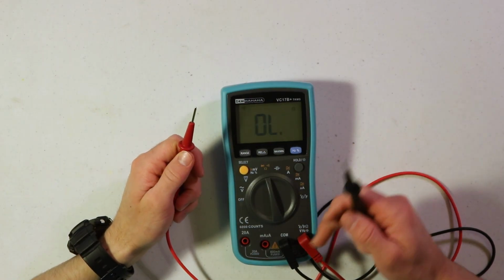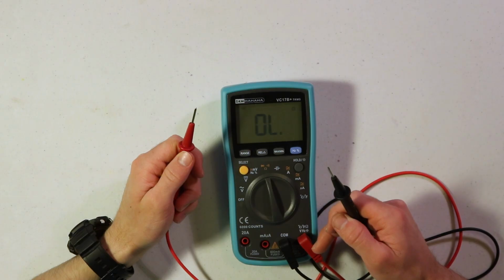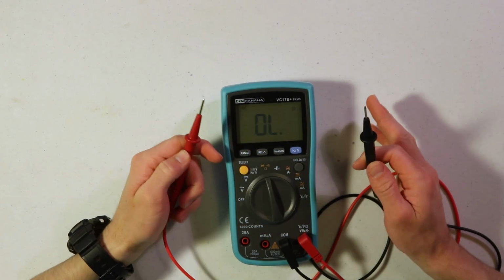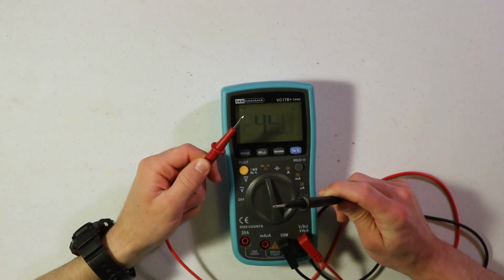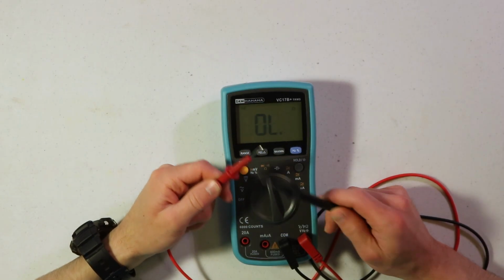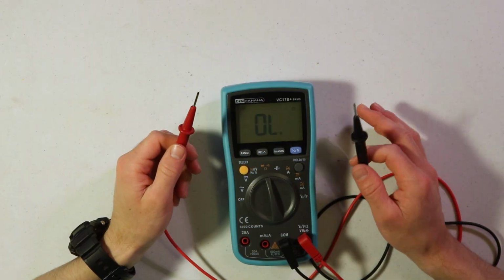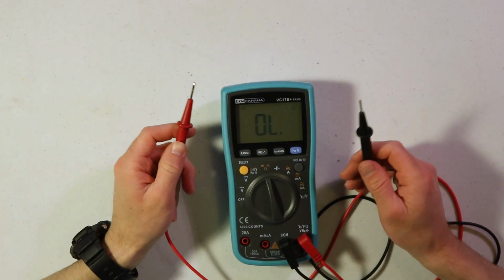And continuity just means that if you connect the two probes, then a buzzer will sound to alert you that connection was made, continuity was made between these two points, which just means the resistance was very low. So if I connect these right now, it beeps at me, just letting me know that that was connected. This is very useful to use when you're trying to debug your circuit.